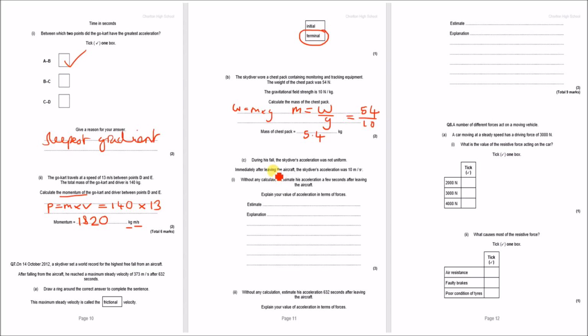Okay, in this question, during his fall, the skydiver's acceleration was not uniform. Immediately after leaving the aircraft, the skydiver's acceleration was 10 meters per second squared.